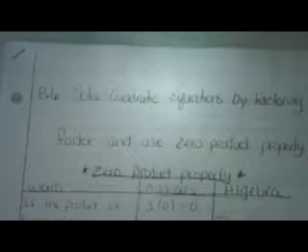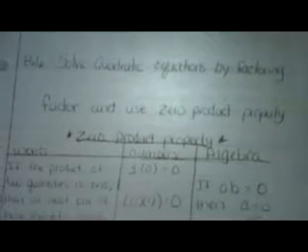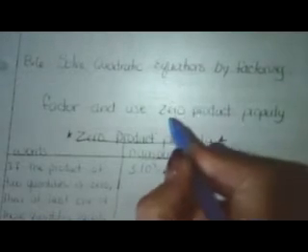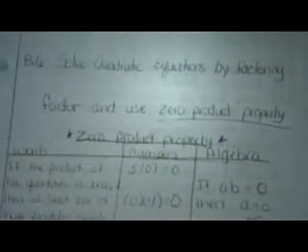Okay, 8.6, solving quadratic equations by factoring. Yesterday we learned how to solve quadratic equations by graphing. So today we're going to solve quadratic equations by factoring using the zero product property.